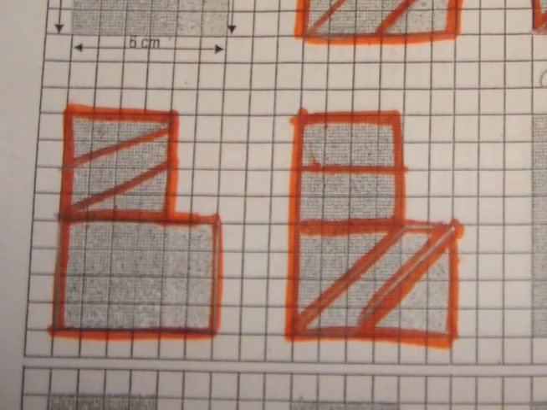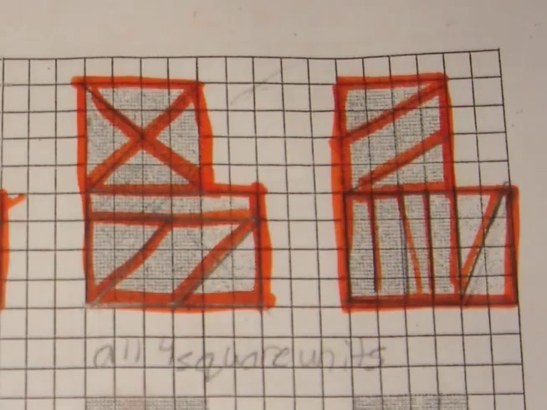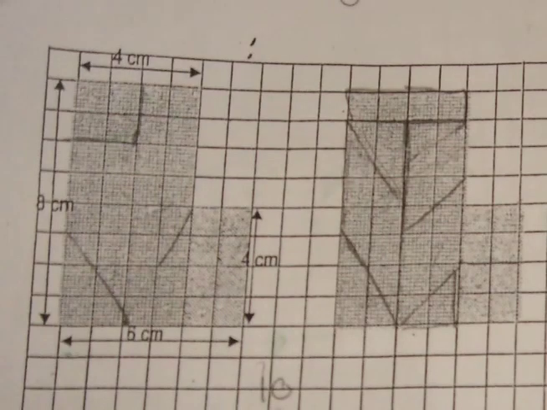Here I just started with the parallelogram and put 2 triangles on it to make it a rectangle. Then I put a square there and that covered everything. Okay. And yeah, I did the same thing here, but I turned it around so it was different.